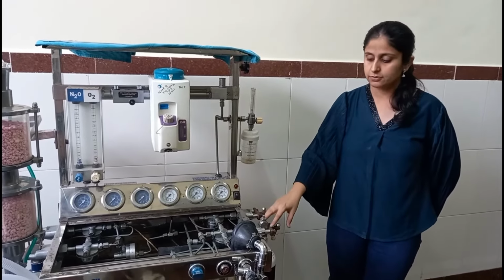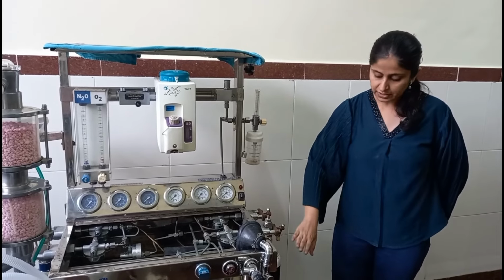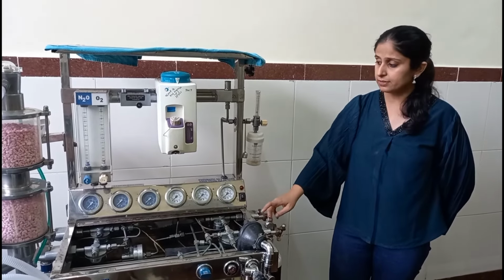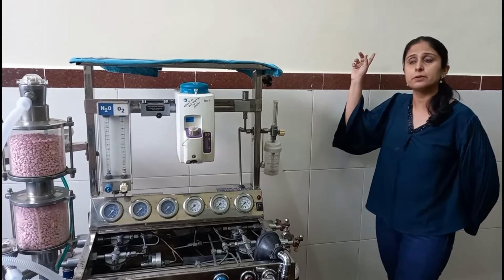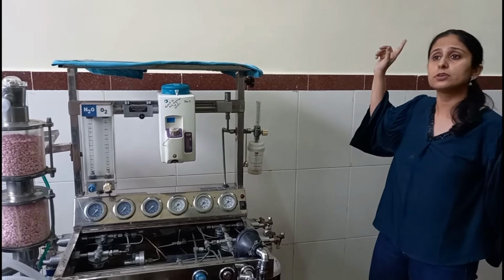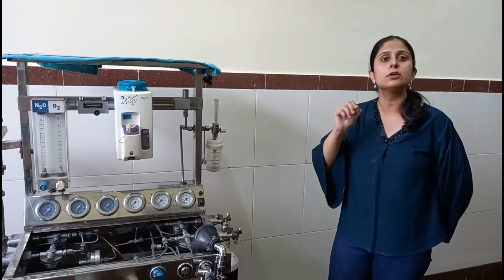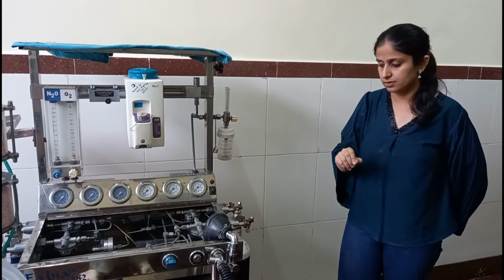So this pin index safety system is a very important safety feature. First is the color coding of the cylinder, second is the pin index safety system. There are also pipelines coming from the outlets, which follow the diameter index safety system, so that only a particular pipeline can attach to a particular circuit.